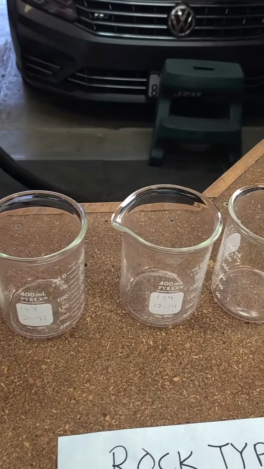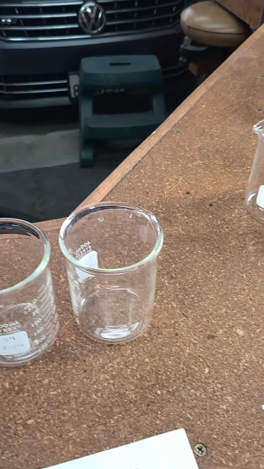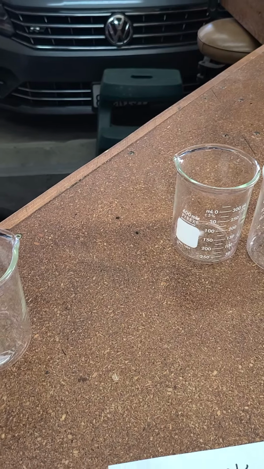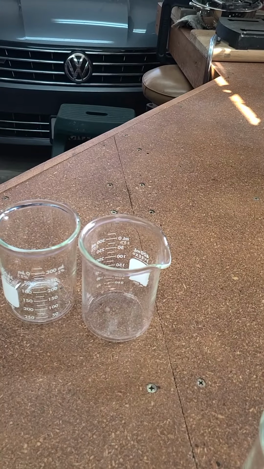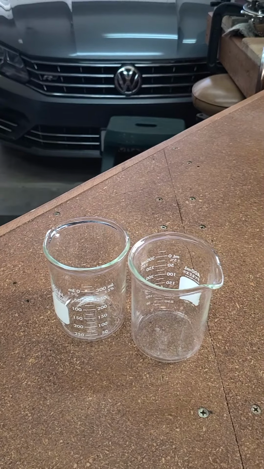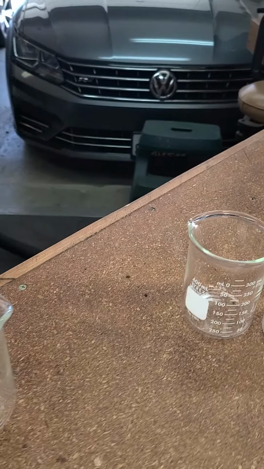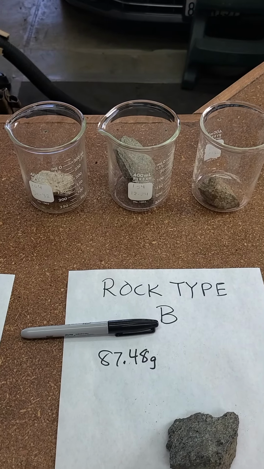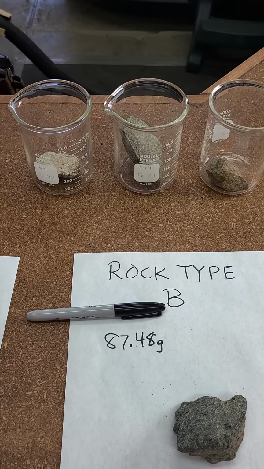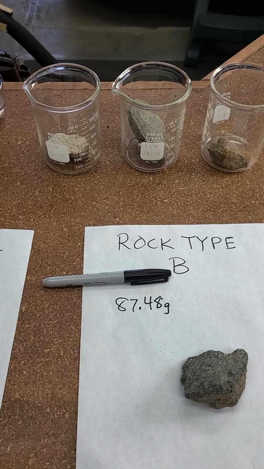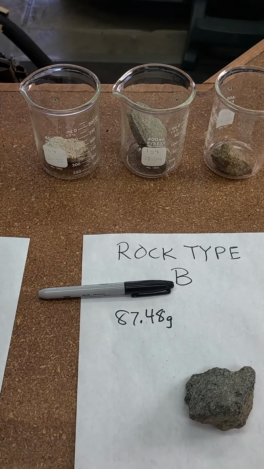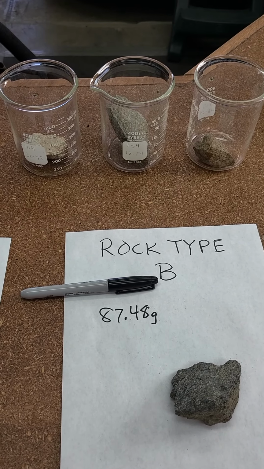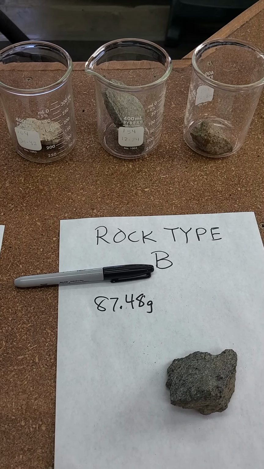So I'll just take rock type A again, and then rock type B. I'll stick it in through there, and then rock type C. So now for this one, I think you need two hands to open this up. I'm going to fill this up with the club soda. And so I know which rock is which, and that's always going to be important if you do this. Let me go ahead and fill this up with club soda, and then we'll have a look at what's next.